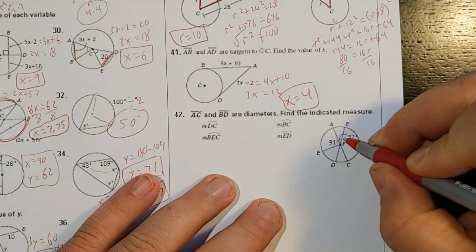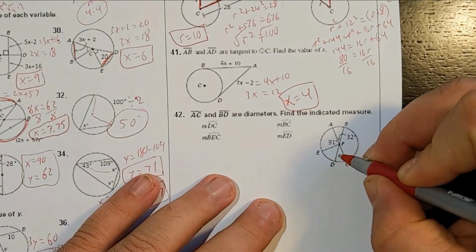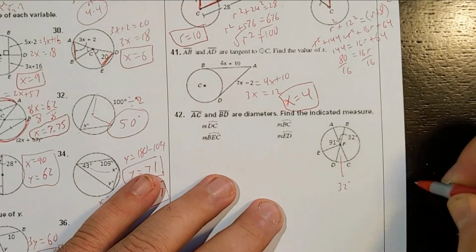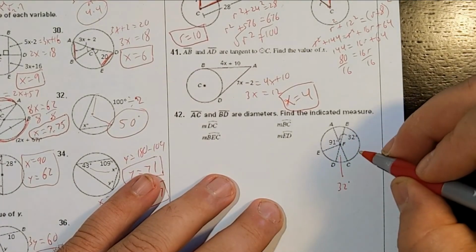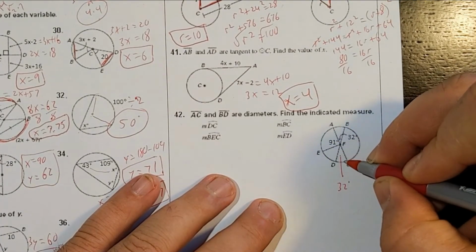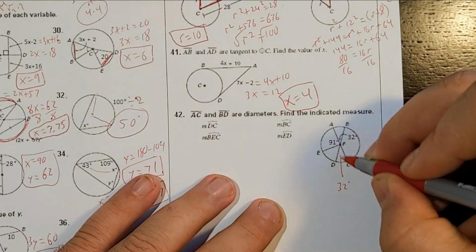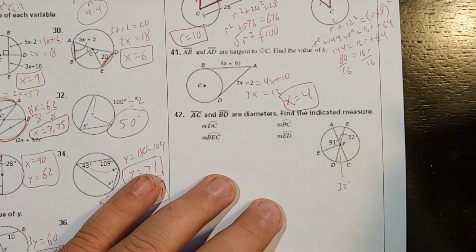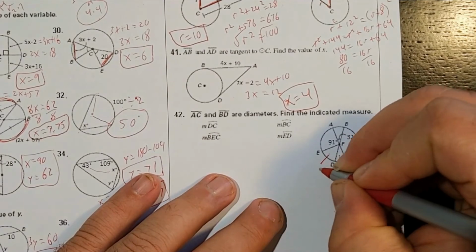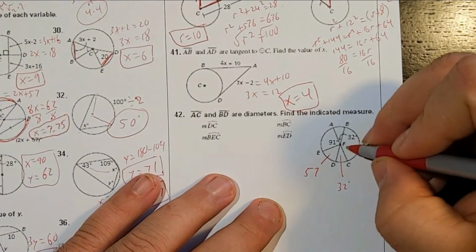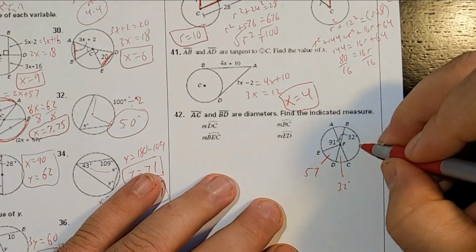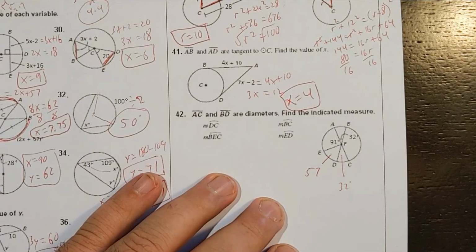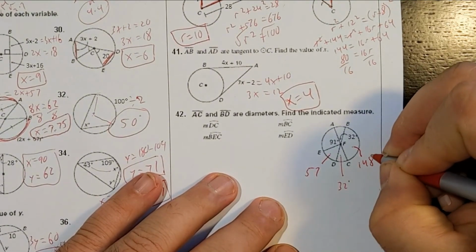And then number 42, you want to find all of the little pieces. So if it's 32 degrees up here, that means that down here is also 32 degrees because vertical angles. And then if you know that this is 91 and this is 32, you can go 180 minus these two angles, and whatever's left over has to be between D and E. So right here is 57. And then this last piece over here on the right has to be 180 minus 32. So this part is 148.